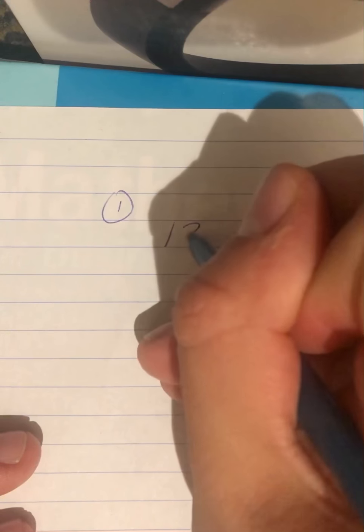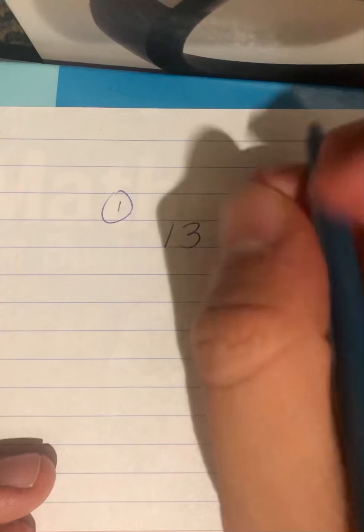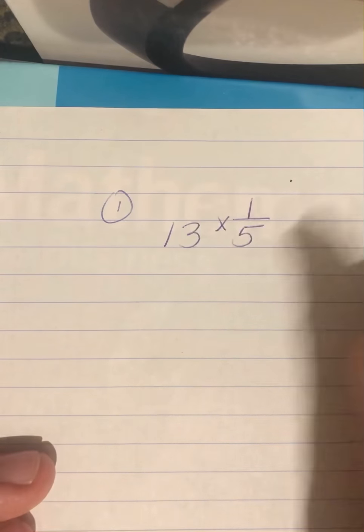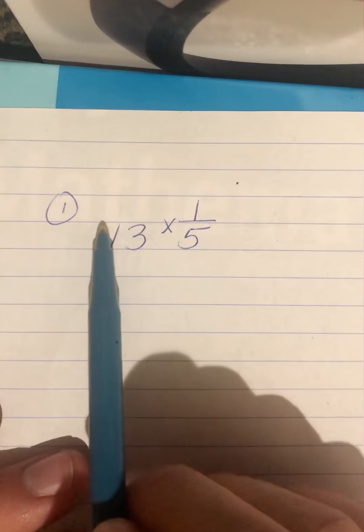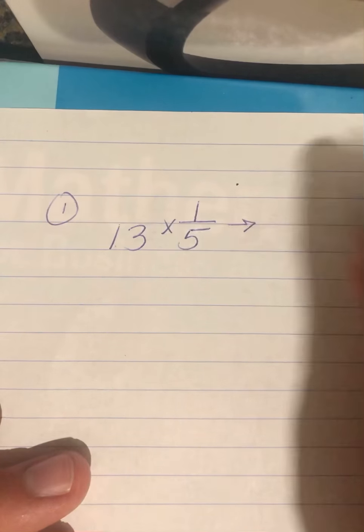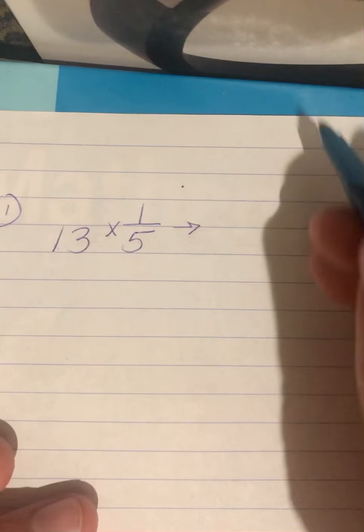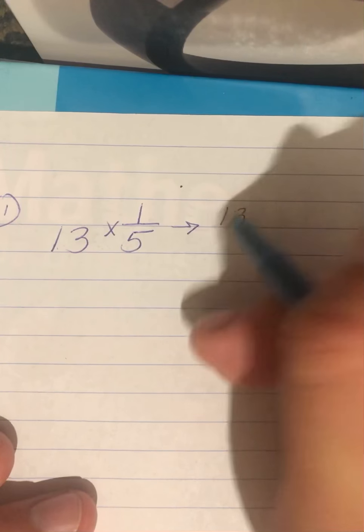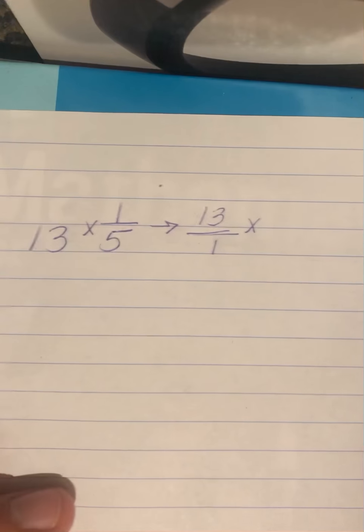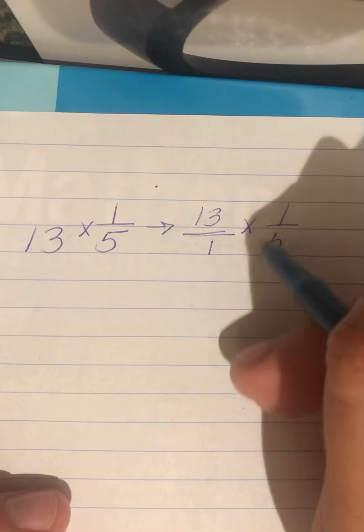So our first example, we are going to be multiplying a whole number times a fraction, and we already know that we can't multiply a whole number times a fraction. So in order to do so, I have to rewrite 13 as an improper fraction, and what I do is place a 1 underneath. And now I have 13 over 1 times 1 over 5.